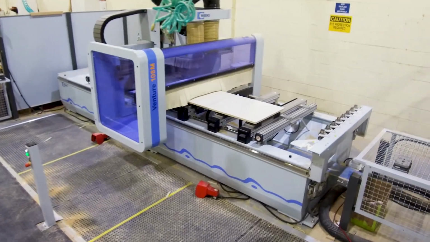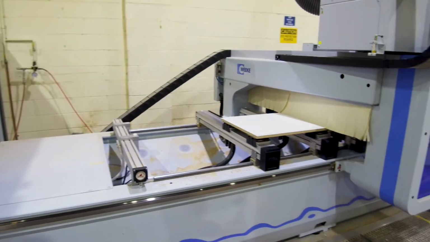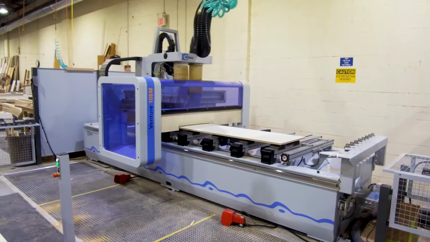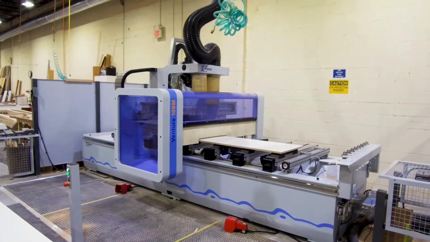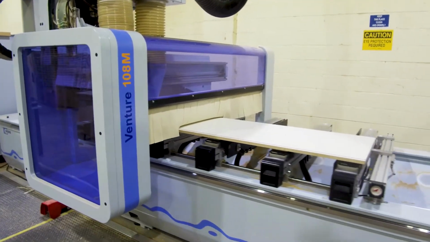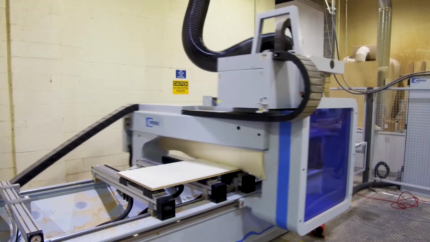The CNC machining center has numerous drill bits, router bits, and saw blades available to it, and it can automatically change out tools as needed. Cabinet sides will generally get assembly holes drilled for dowels, additional holes drilled for shelf pins, and a long groove cut to fit the cabinet back during assembly.